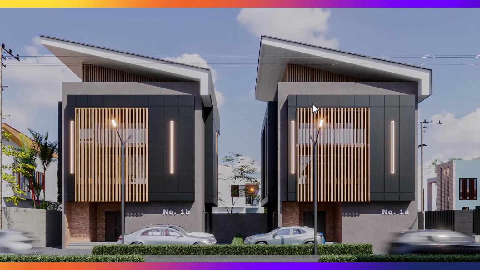Hello everyone. In this tutorial we are going to be looking at creating different lighting modes for our exterior with various sun and sky. So we are going to be creating daylight, golden hour, overcast, and also blue hour. So let's go.